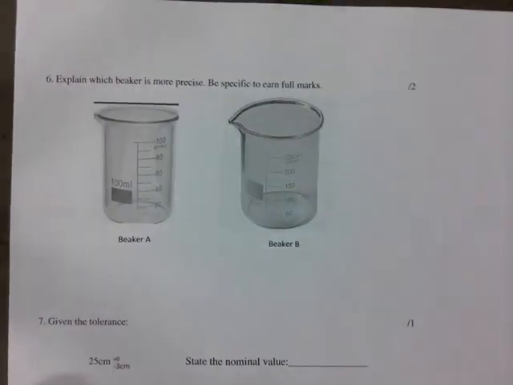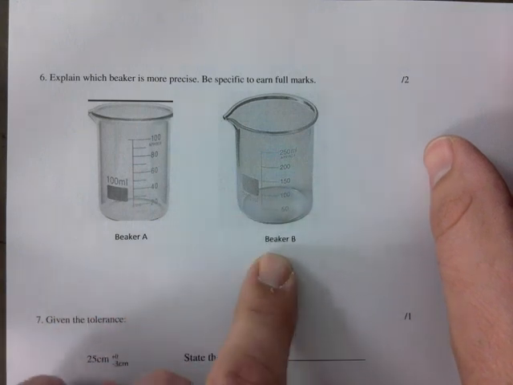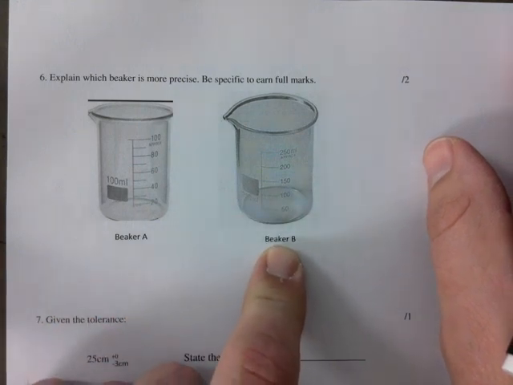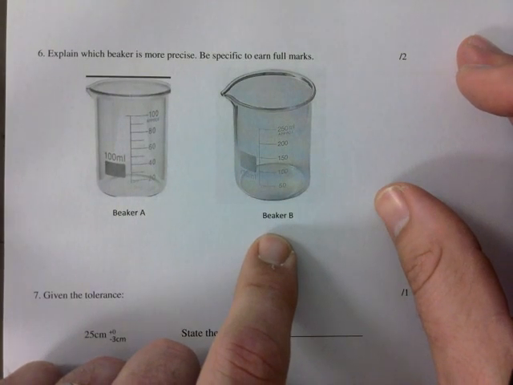And the back side. Explain which beaker is more precise. Be specific. Don't just say this one. Don't say that one. You're not going to get marks for it.